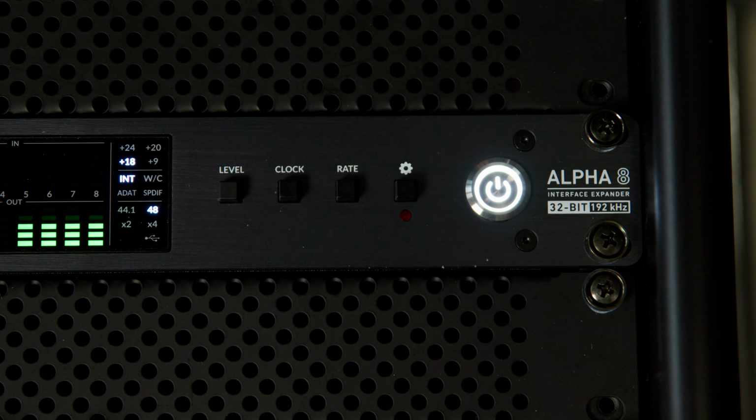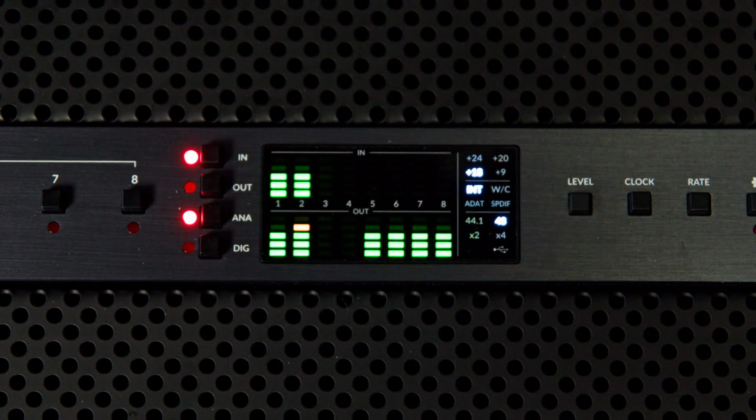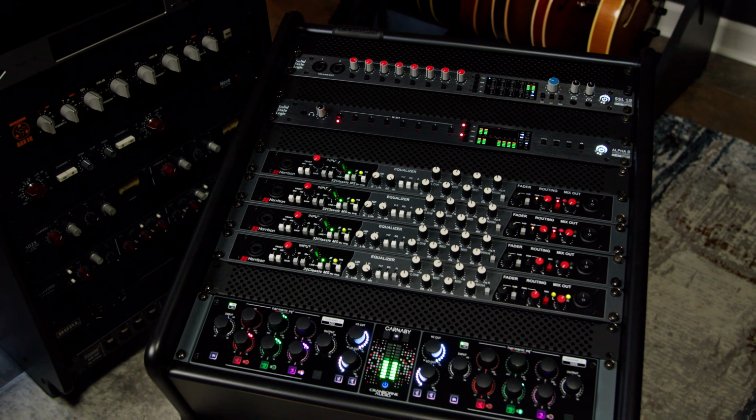I hope you've enjoyed this look at the Alpha 8 from Solid State Logic. Very cool expander for your audio interface, adding more inputs and more outputs, and we can always use more of those in our studios. But it also can serve as a standalone audio interface if that's what you want to use it for. Very versatile piece of gear. Sounds fantastic. Couldn't be easier to use.